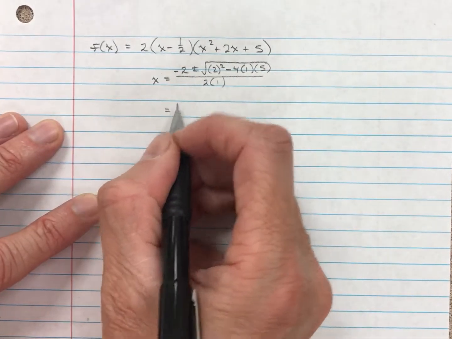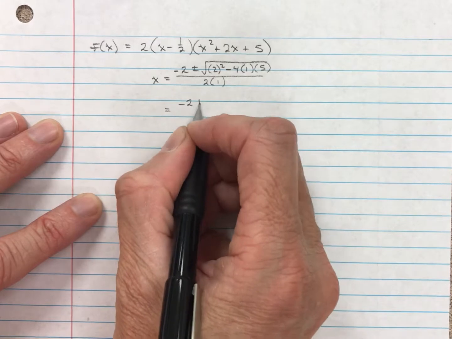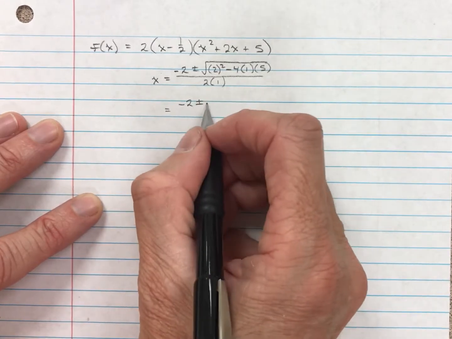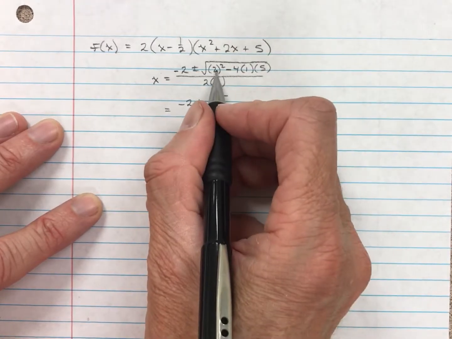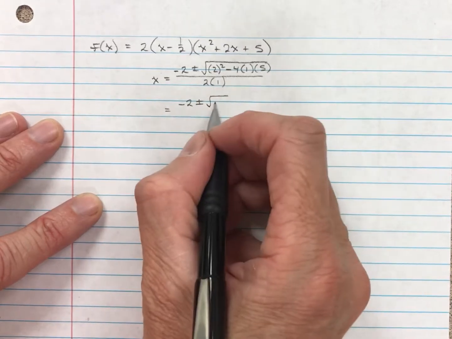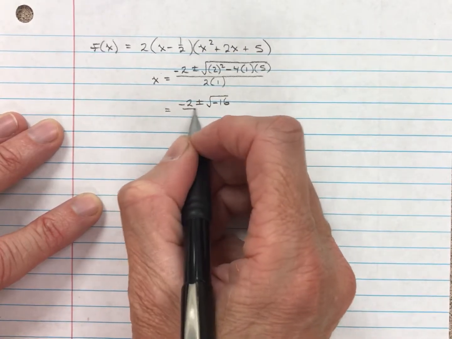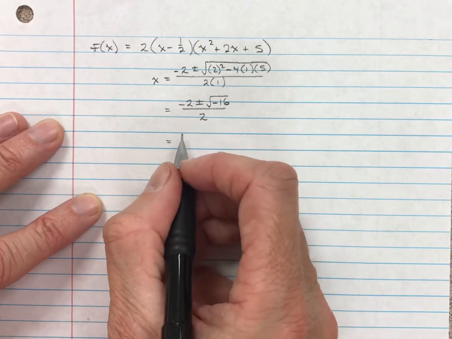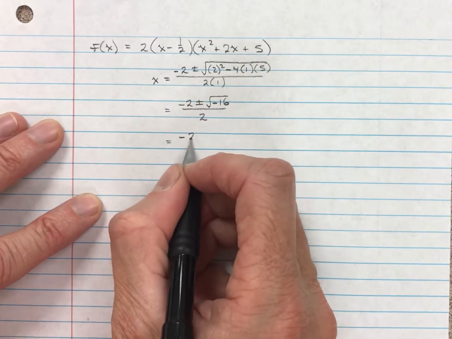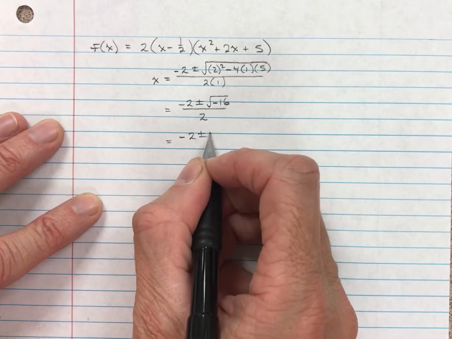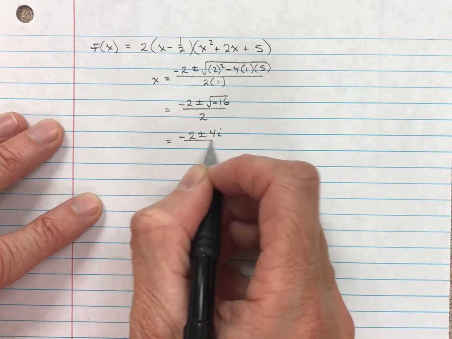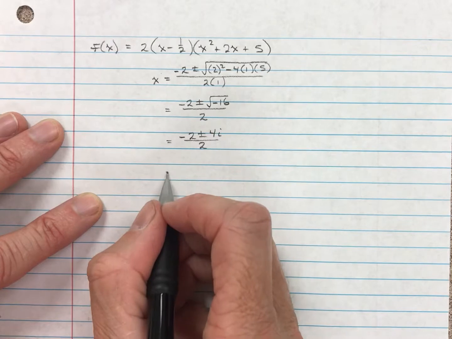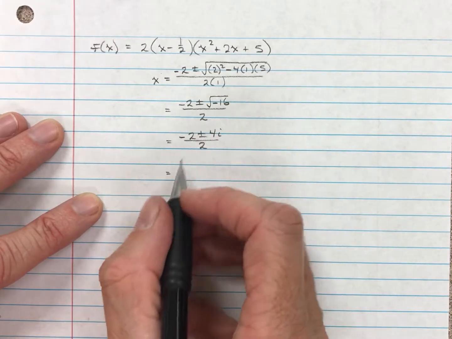This is equal to negative 2 plus or minus the square root; the discriminant is negative 16, over 2, which is negative 2 plus or minus 4i over 2.